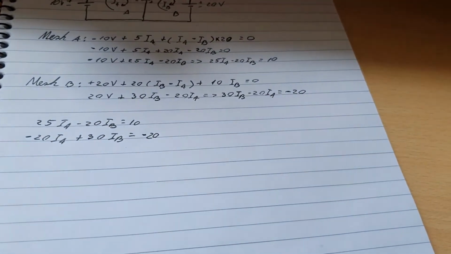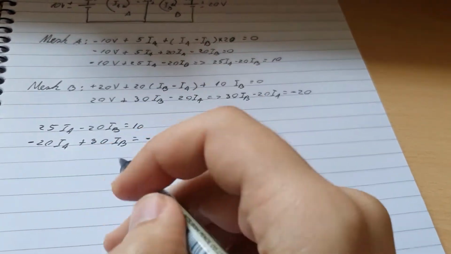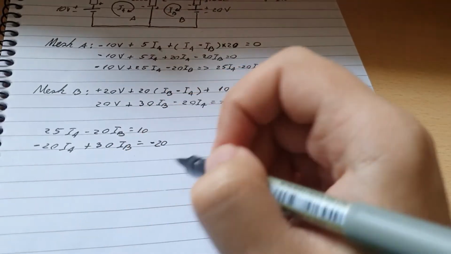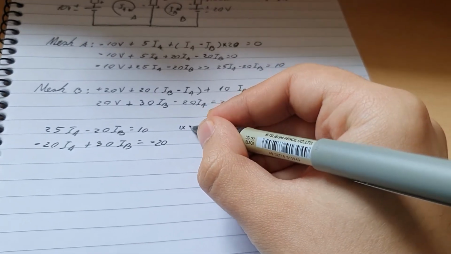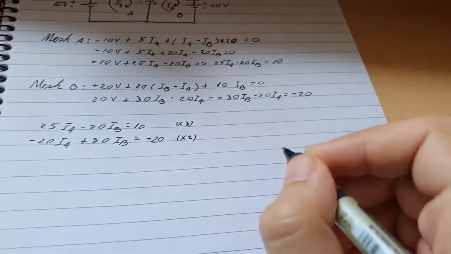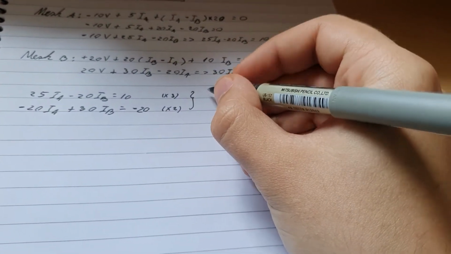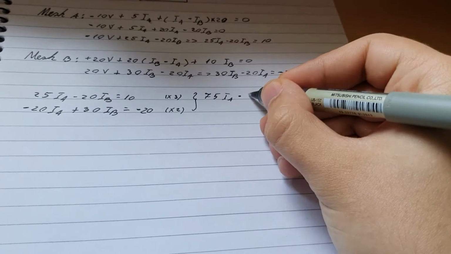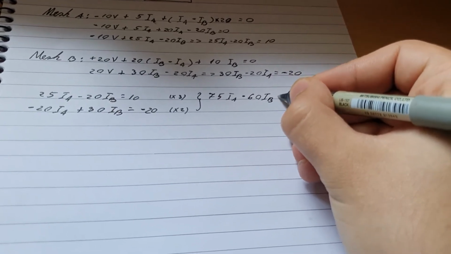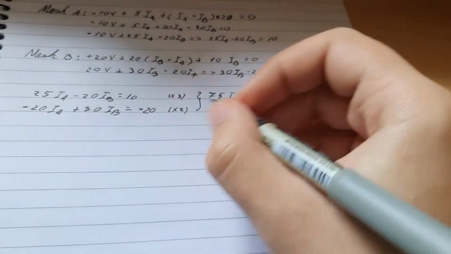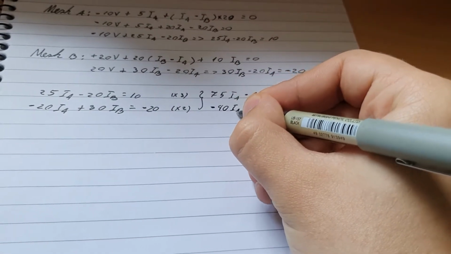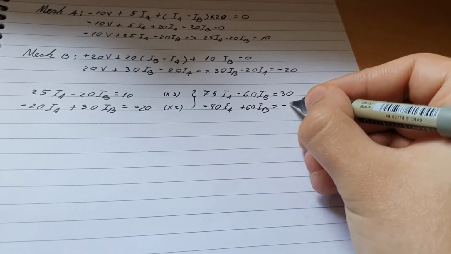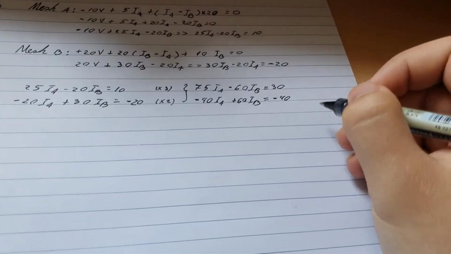Okay, let's see what we can do here. We can do simultaneous equations to determine IA and IB, and I think the easiest one will be to eliminate IB, so we multiply everything by 3 on this side and we multiply everything by 2 on this side. So we'll get 60 IA minus 60 IB equal to 30, and then on this side we get minus 40 IA plus 60 IB, which is equal to minus 40. Okay, let's add them together.